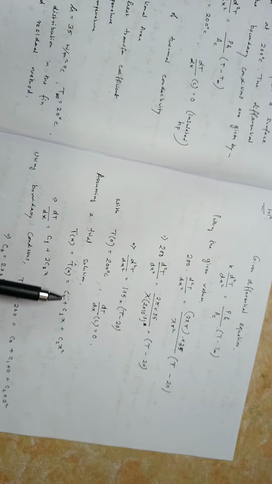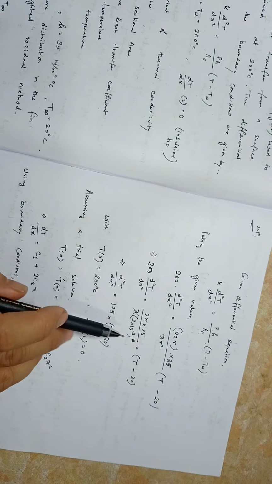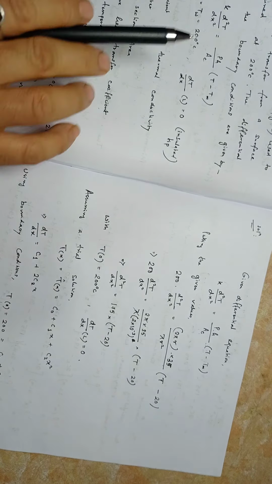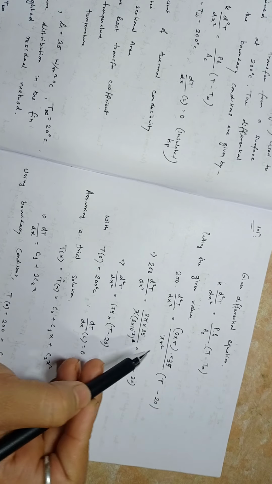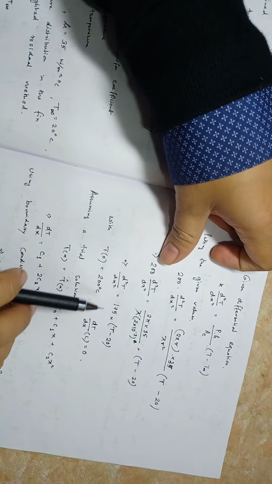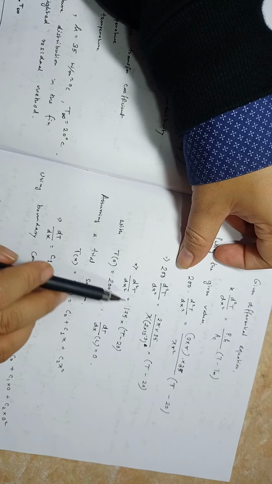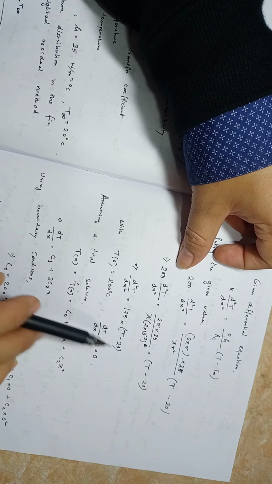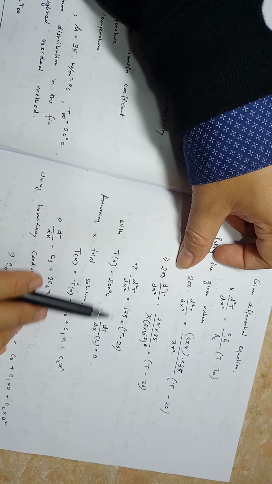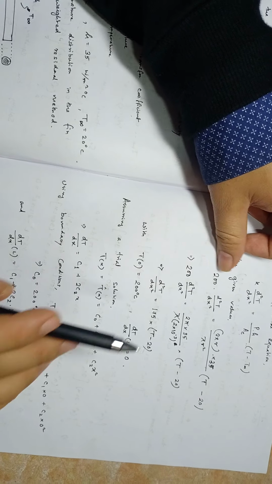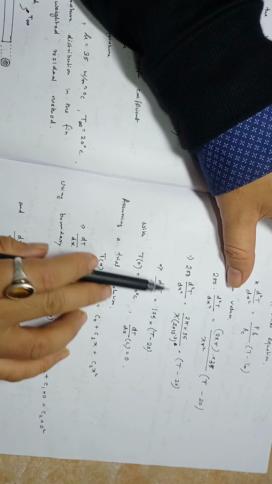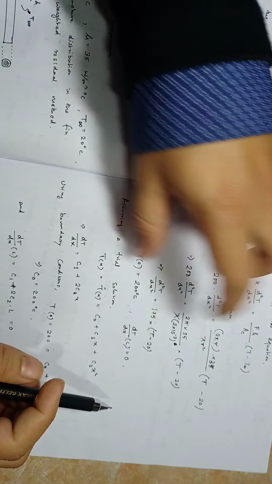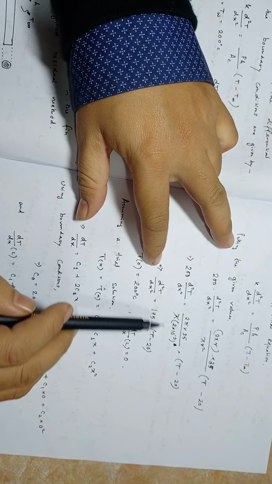Here the radius is half of that, that is 2 into 10 to the power minus 3. So the radius gets cancelled, also r is here. All right, so here d square T by dx square. After solving all this, what we get is the simplified expression, right? This is the same expression after putting the values.